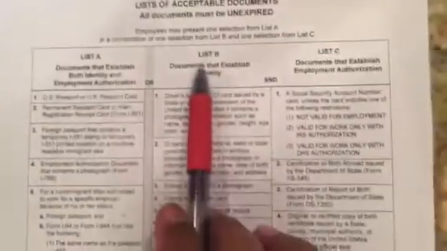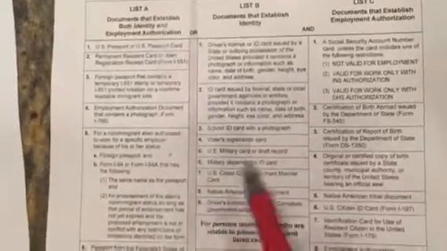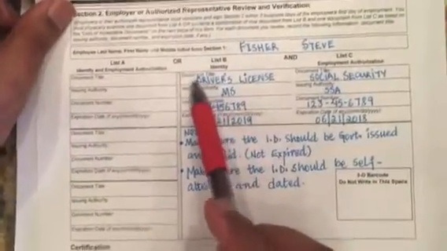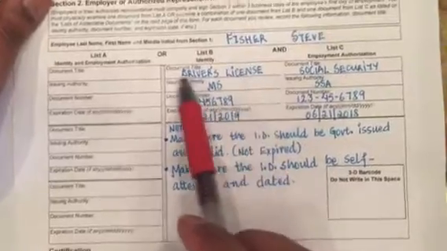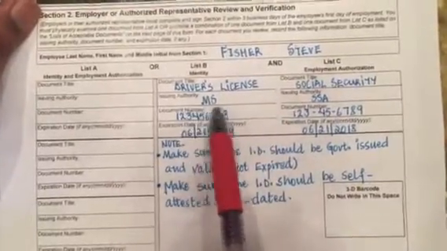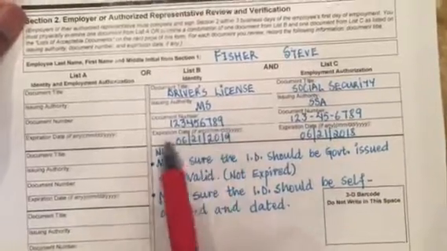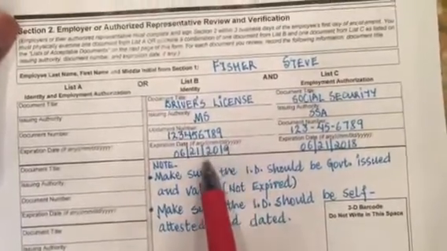But we're going to focus on B and C only because, like I said, most of the time they have an ID or a driver's license and a social security card.